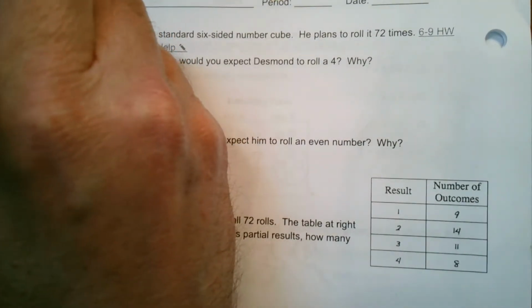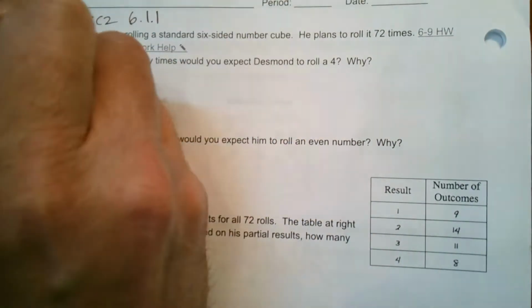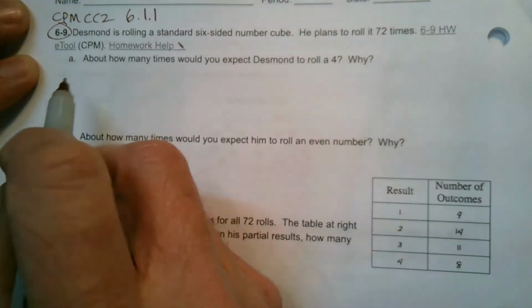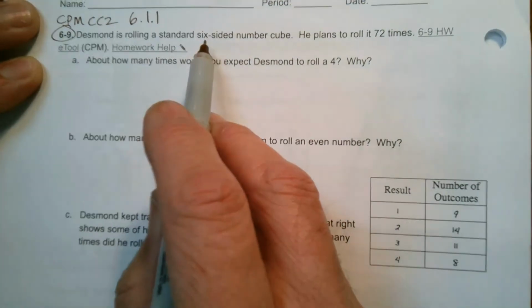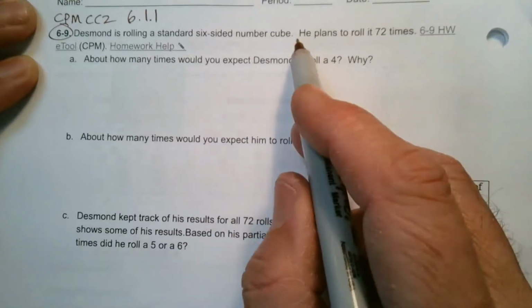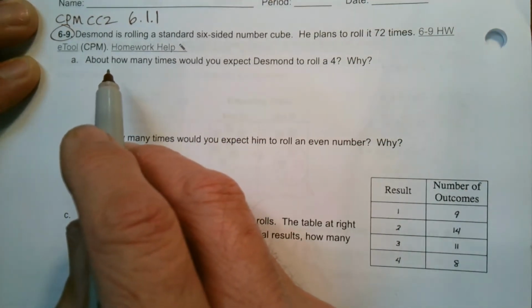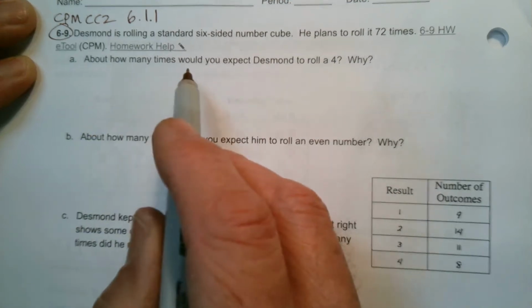So I'm going to pull this problem from CPM's Course 2, section 6.1.1, specifically number 6-9. It says Desmond is rolling a standard six-sided number cube. Okay, so we've got a six-sided number cube. He plans to roll it 72 times. About how many times would you expect Desmond to roll a 4?